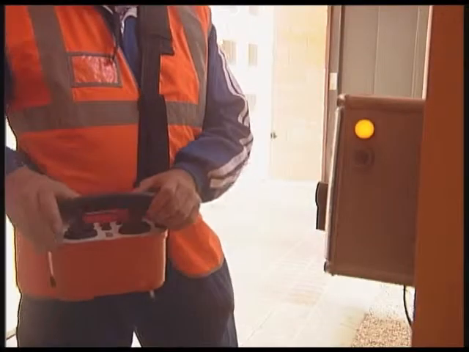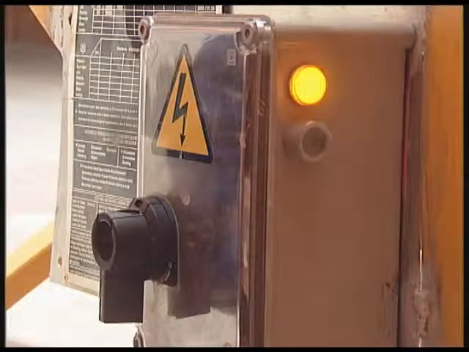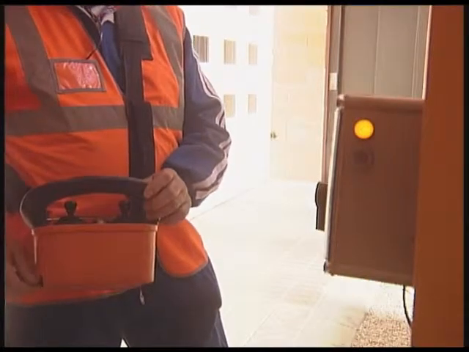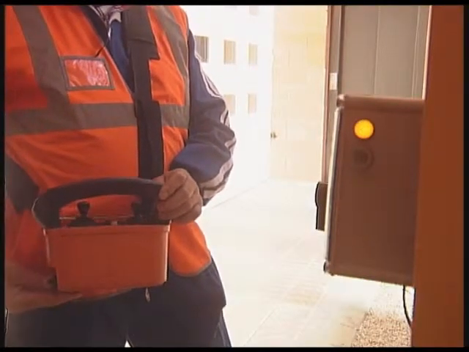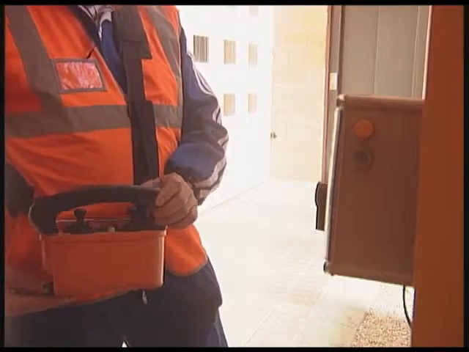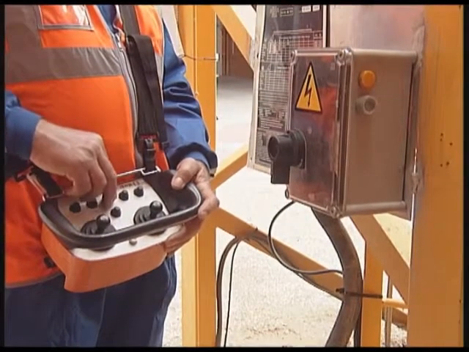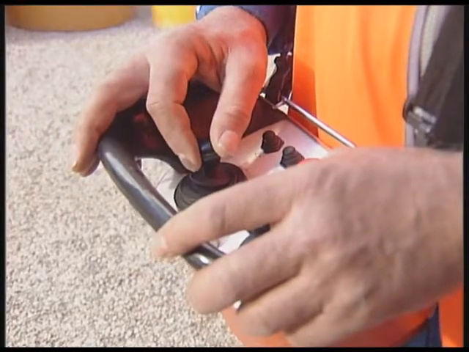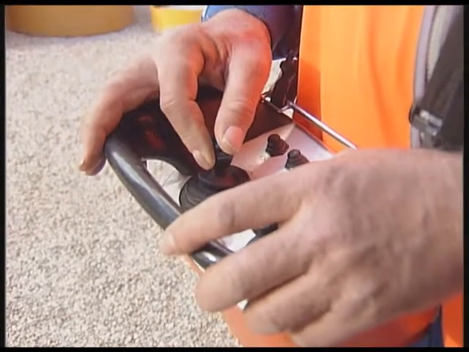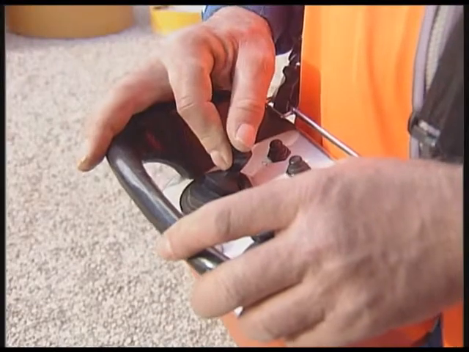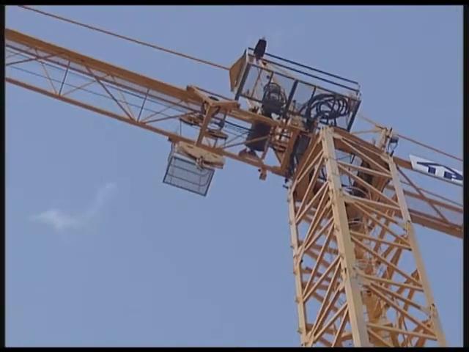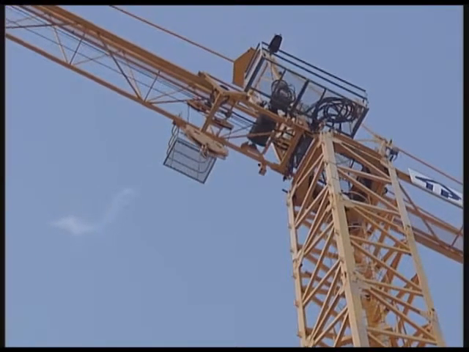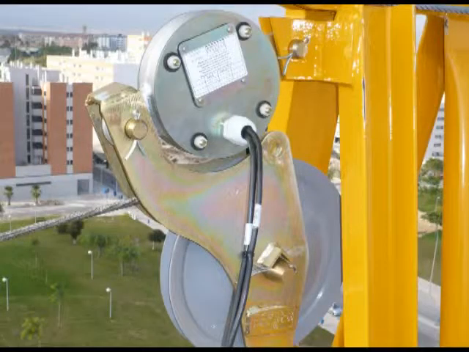Operation. Disconnect the free slew brake. Operation of starting switch. Operation of emergency stop. Operation of each control with no load. Operation of the brakes. Check operation of load limiters.